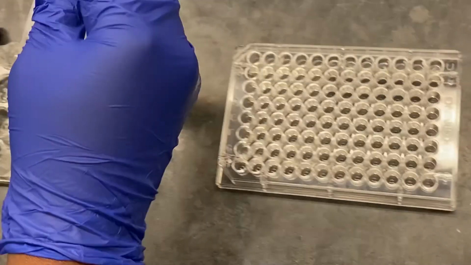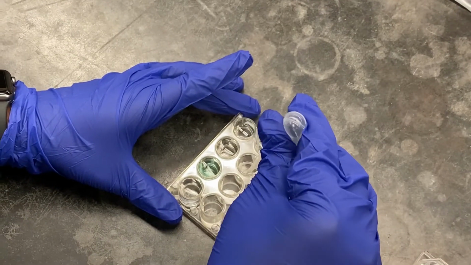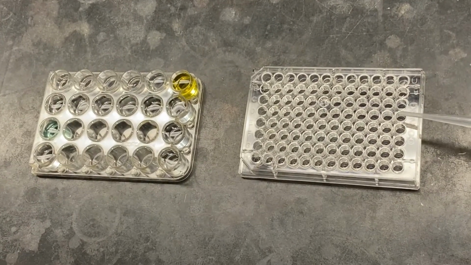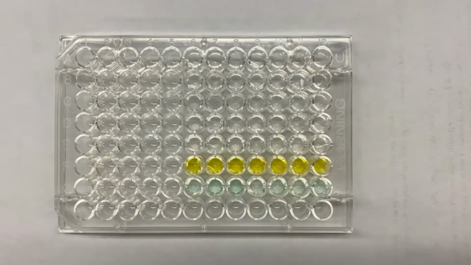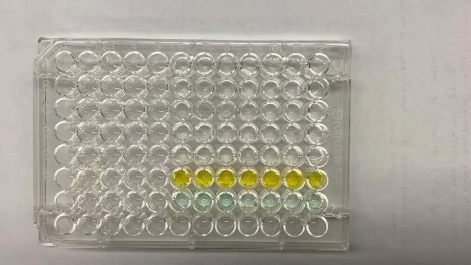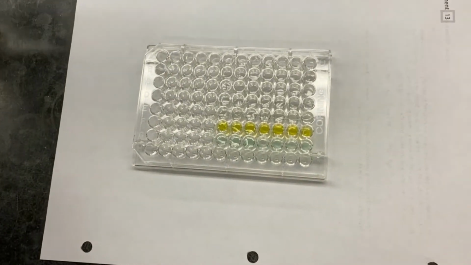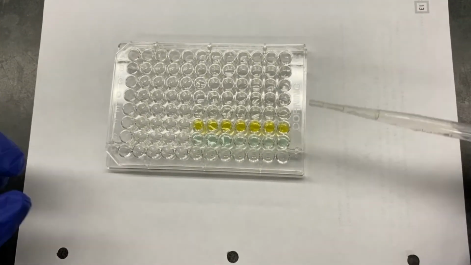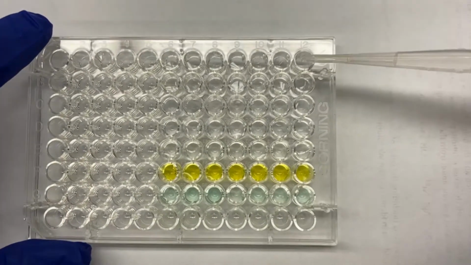I'll do the same thing again. I'll rinse it. Then the next one I have is the rest of my solutions. Okay, now I'm going to continue this for the rest of my solutions, going from 12 to 6. Right about now, I will be adding my BaCl2 again, but this time I'll be adding from A12 to G12. That means I'm going vertically down.